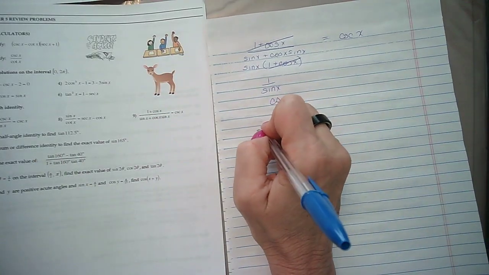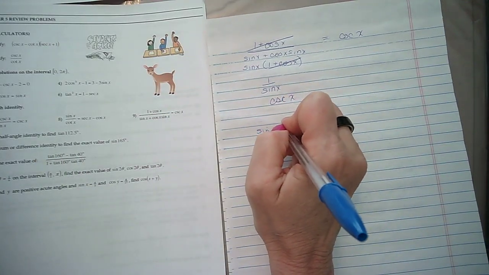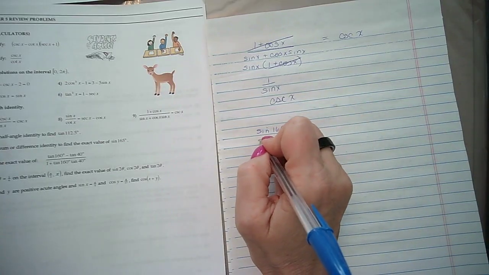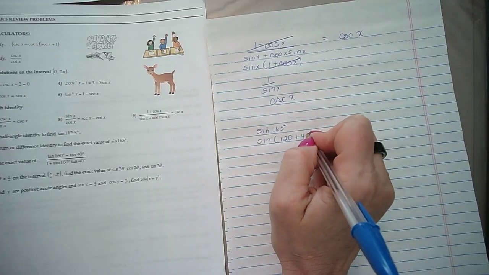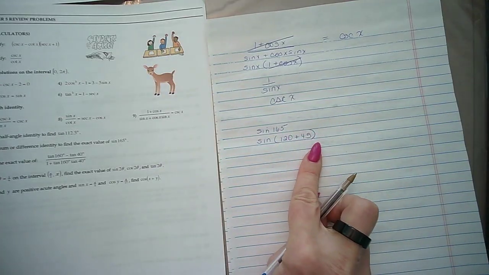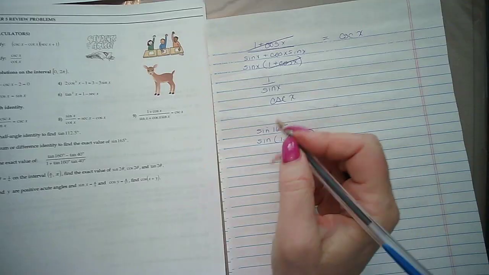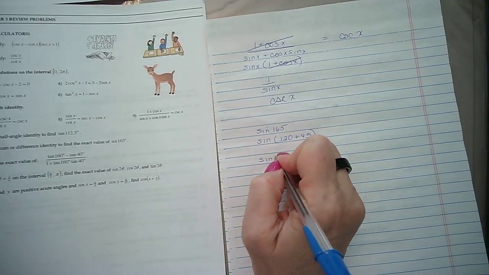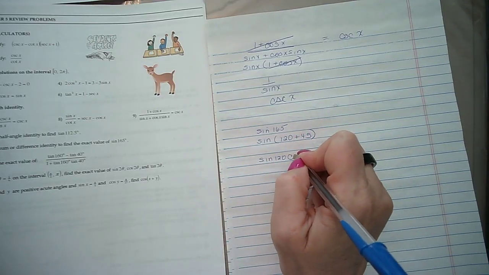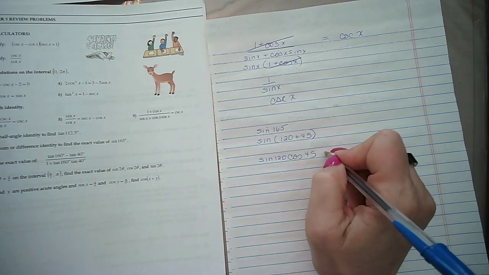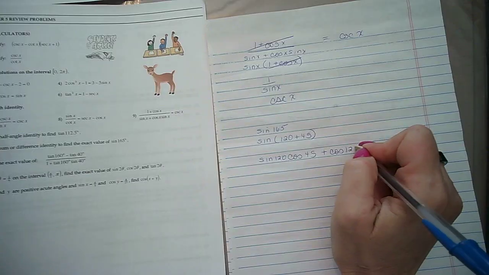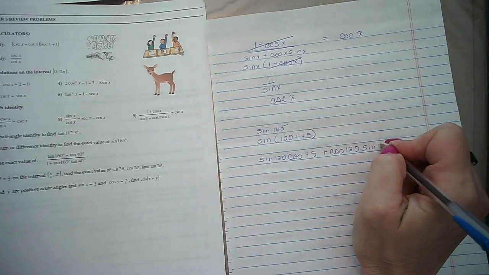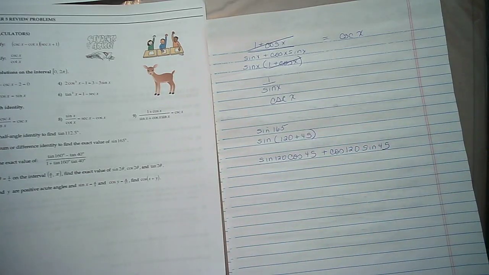The sum and difference to find the exact value of the sine of 165. So I can make 165 by taking 120 and adding it to 45. Right? Whenever you end in 5, you're definitely going to need a 45. So let's do that formula. It's the sine of 120 times the cosine of 45 plus, because this is plus, the cosine of 120 times the sine of 45. Okay, and you're given these formulas.